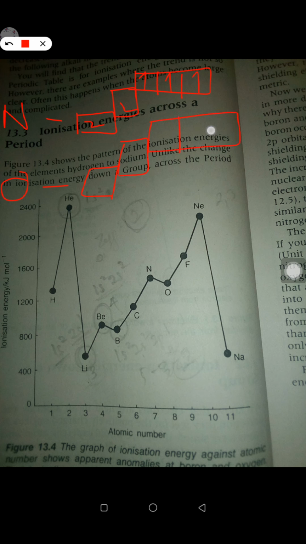So 2p4 would be 1, 2, 3, then 4. Okay, this one is the same thing. Now I want to explain why we have a lower ionization energy in oxygen than nitrogen. So let's look at it.